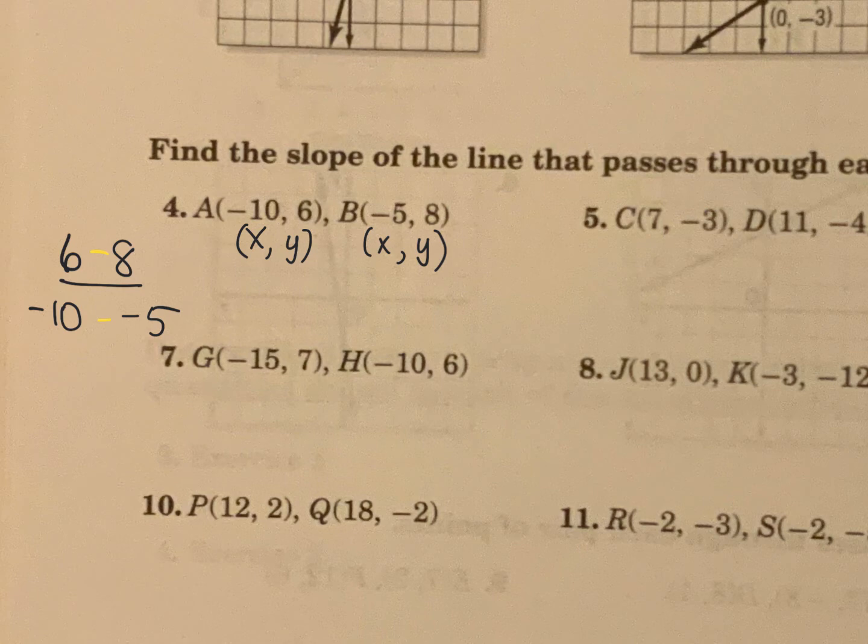Now, I did this in color to point out that 6 and 8 are positive, but we have a subtraction sign in the middle. This guy is negative 10, and this guy is negative 5, but I also have a subtraction sign in the middle. So, this I have to fix. So I have to make negative 10 minus negative 5 into negative 10 plus 5. So here we go.